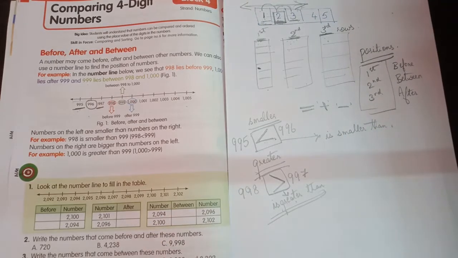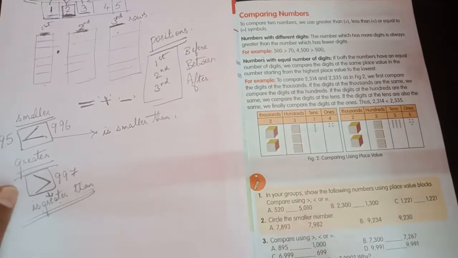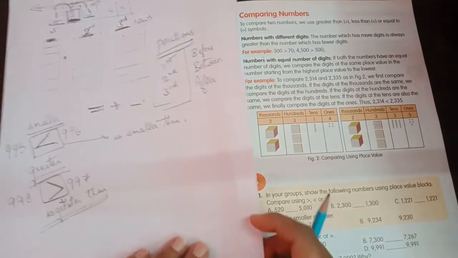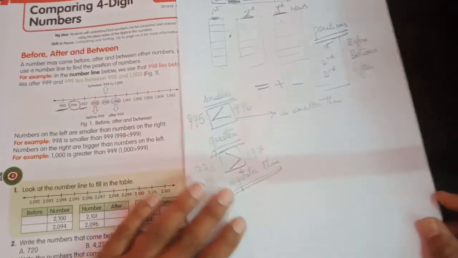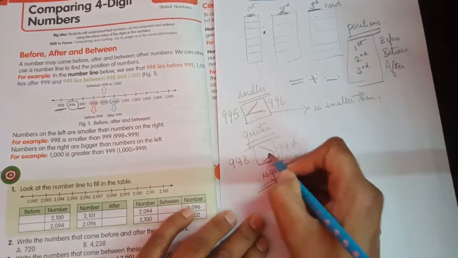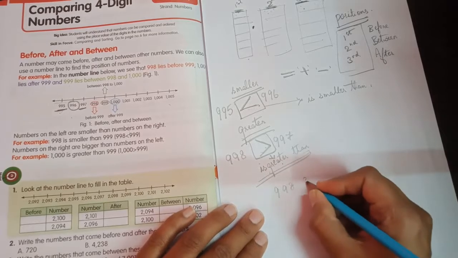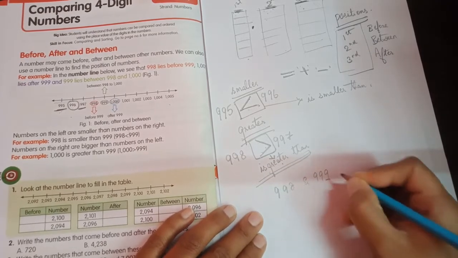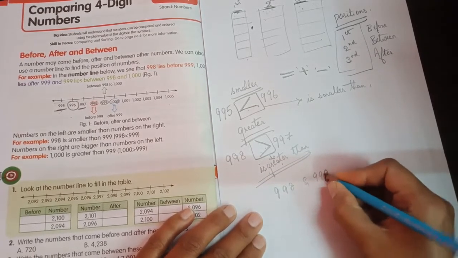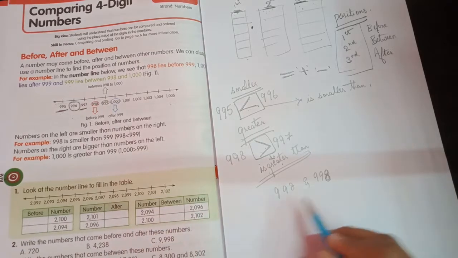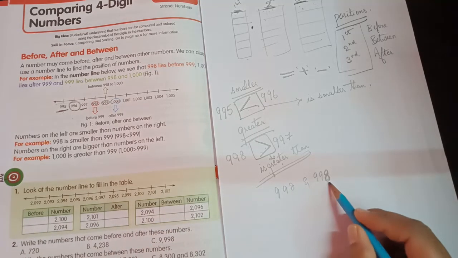So hope you all have understood till here. So I want all of you to see here also. Let us compare the numbers. So now we are going to compare the numbers by using these two signs. And what if I ask you 998 and 998? Compare these two numbers. They are the same, right?